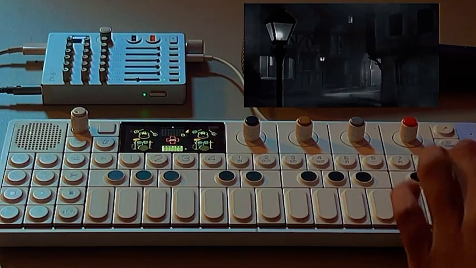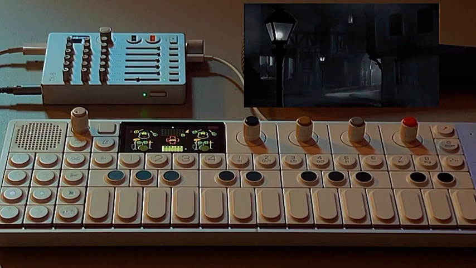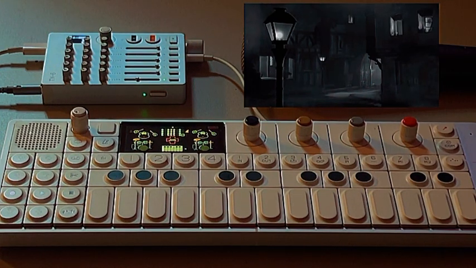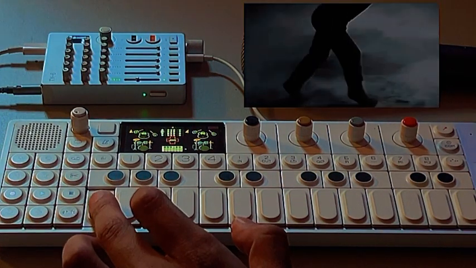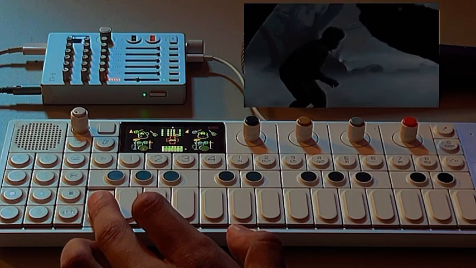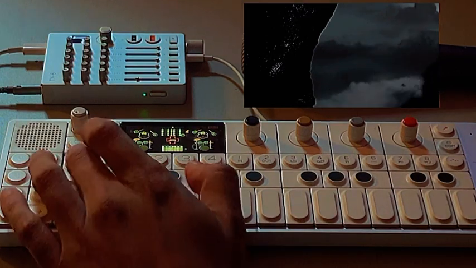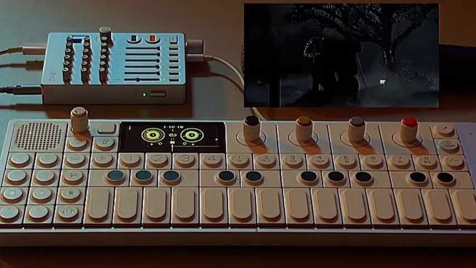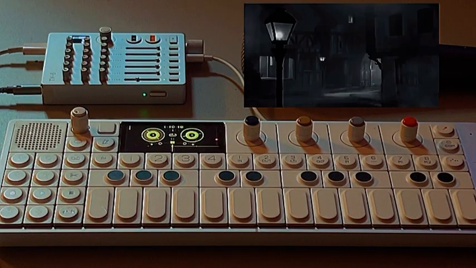Now let's sequence that in the finger sequencer, and this is what the pattern will sound like. Perfect. Now let's record that into the cassette. We'll be using the first tape.